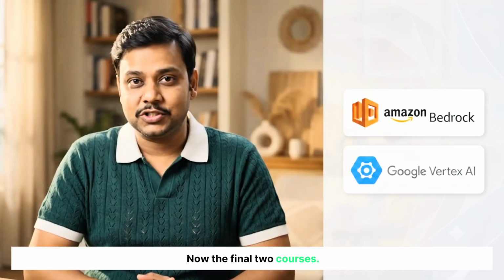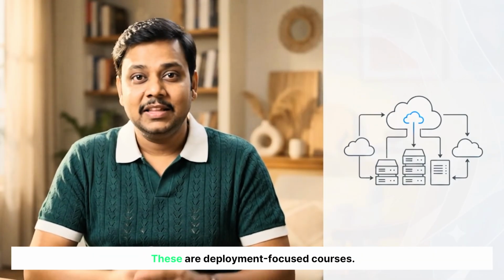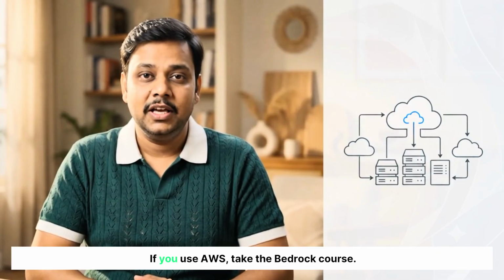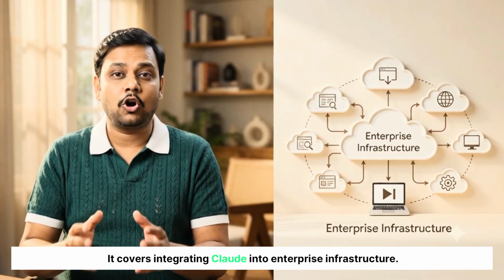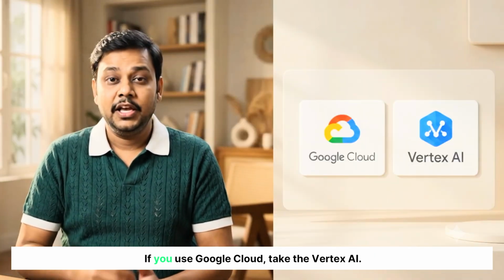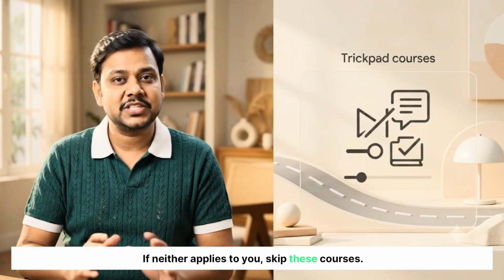Now the final two courses, Claude with Amazon Bedrock and Claude with Google Vertex AI. These are deployment-focused courses. If you use AWS, take the Bedrock course. It covers integrating Claude into enterprise infrastructure. If you use Google Cloud, take the Vertex AI course. If neither applies to you, skip these courses.